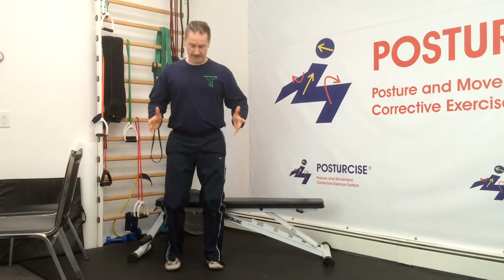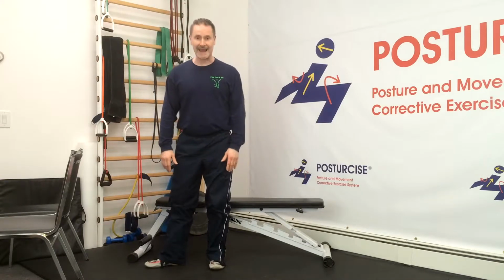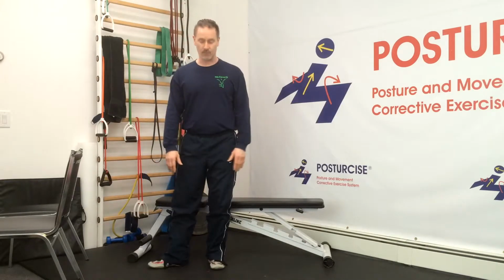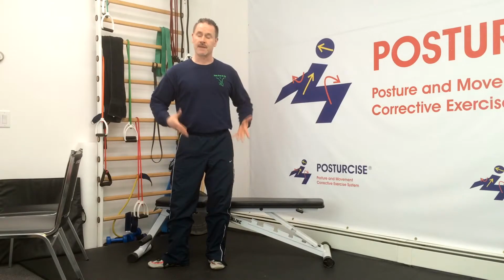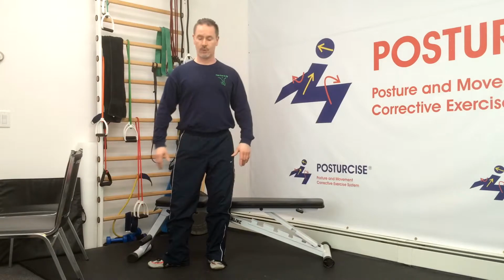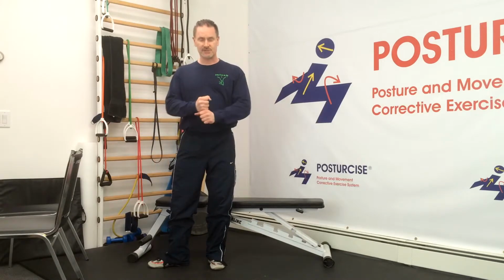What about if you have a rotational problem? There's a lot of people that have a tendency to turn one leg out more than another when they stand and they walk, and as a result, the pelvis likes to turn the opposite way. Many times the rib cage will turn that way or turn the opposite way, so that there's a torque in that disc.